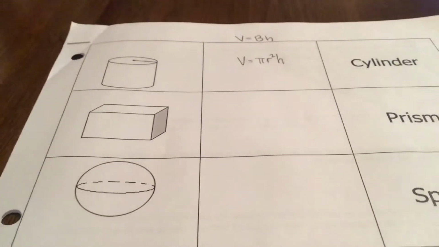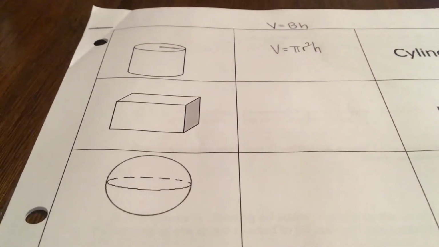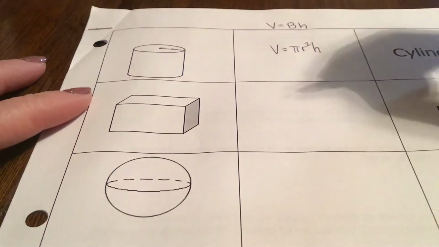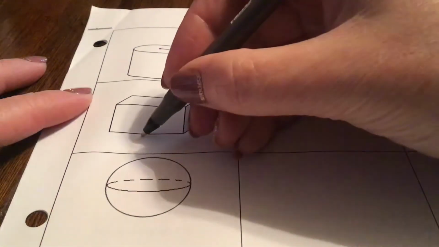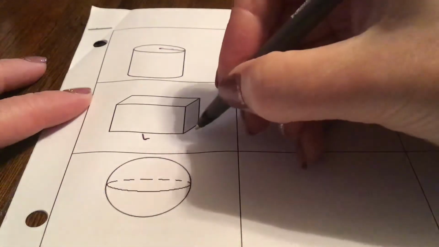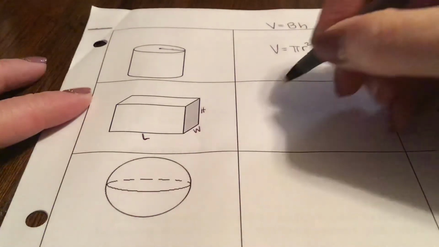A prism is the same way. A prism might be something you call a box. It also follows the same area of the base times the height formula. We've got the length of the box, the width of the box, and the height of the box.